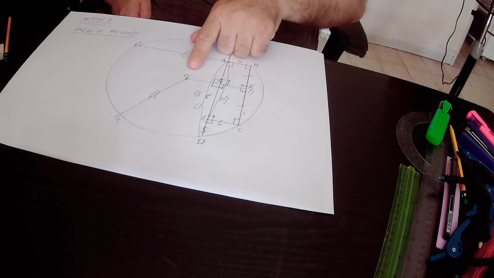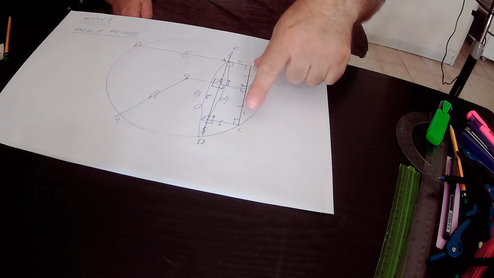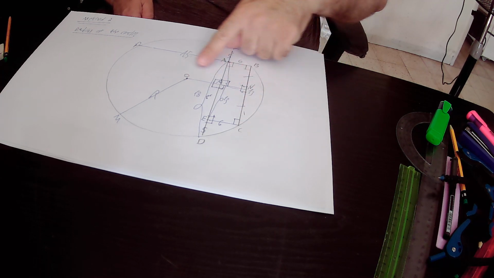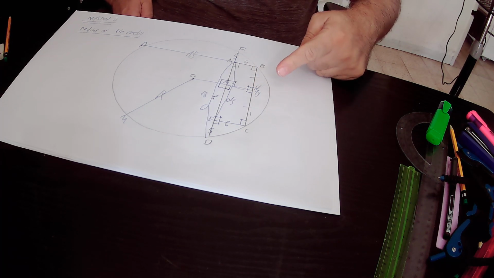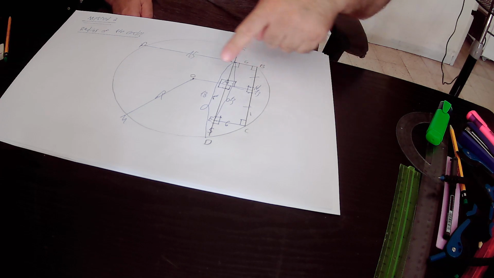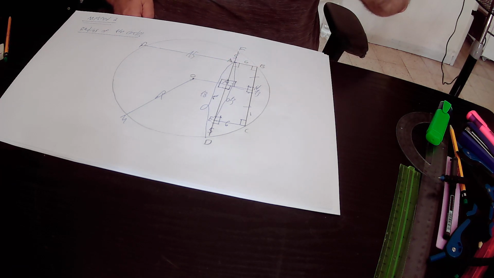Then from point O, that is the center of the circle, we draw a perpendicular on chord BC. Okay, from point O we draw a perpendicular on chord BC. We define the touching point of the perpendicular from point O, that is the center of the circle, on BC as N, capital N.